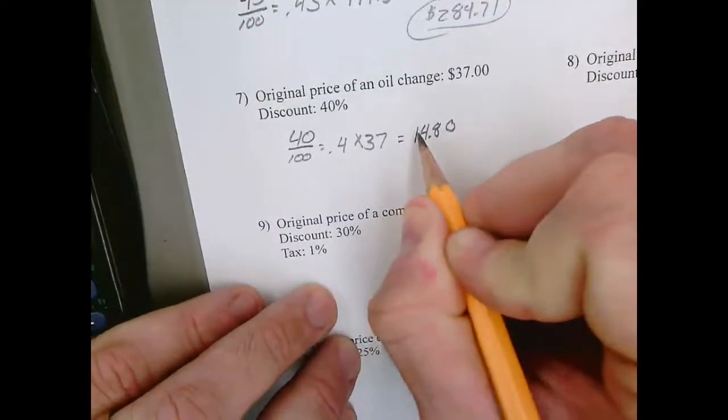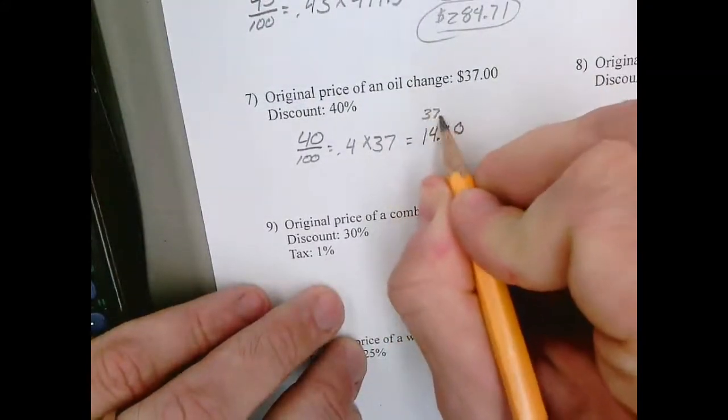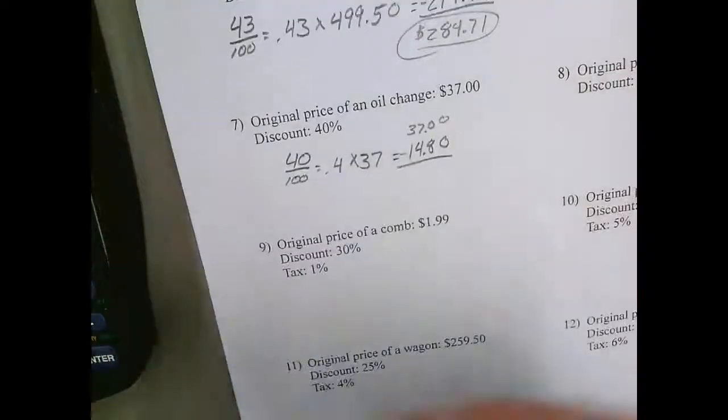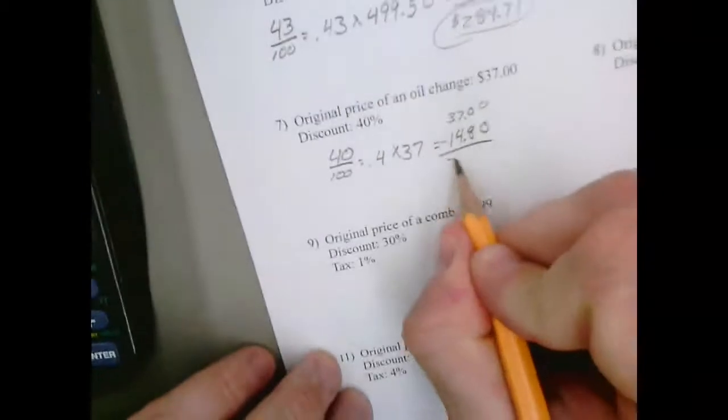Again, that's the discount. That means they're taking that off of this price. So we're going to take 37 and subtract it from that. So 37 minus 14.8, we get $22.20.